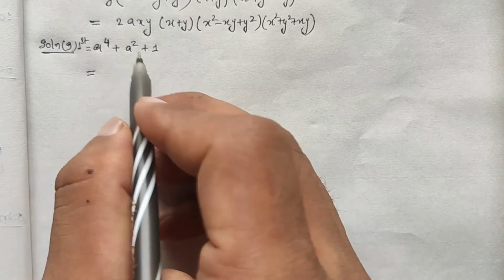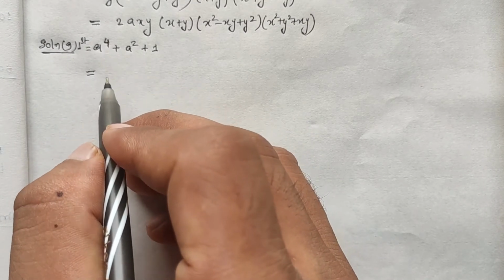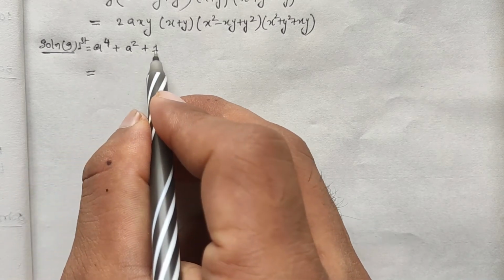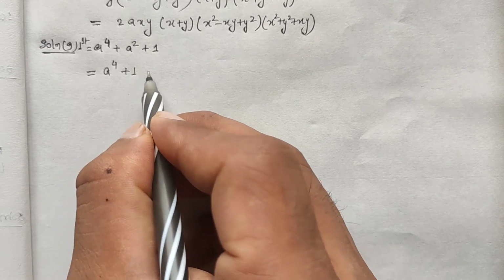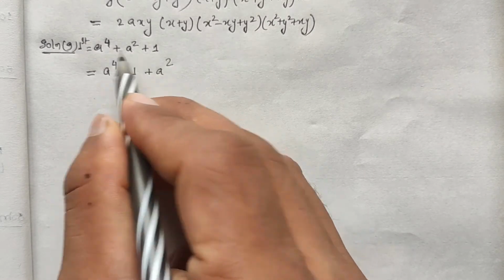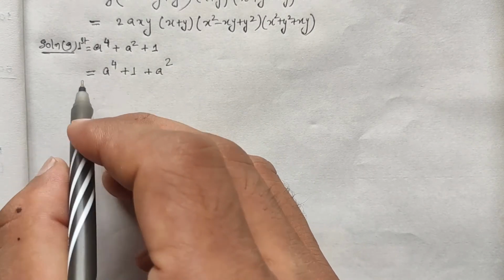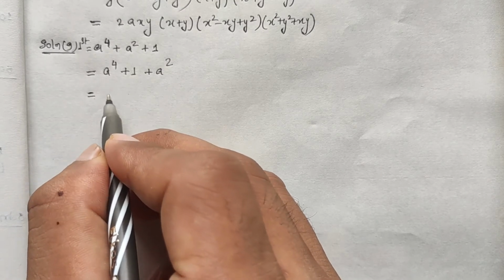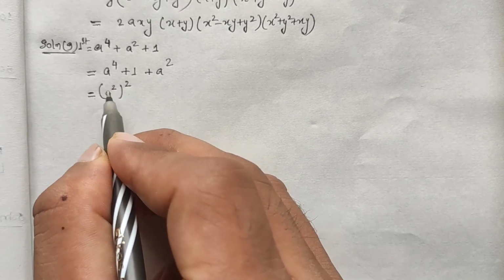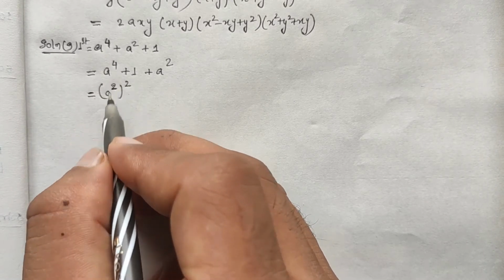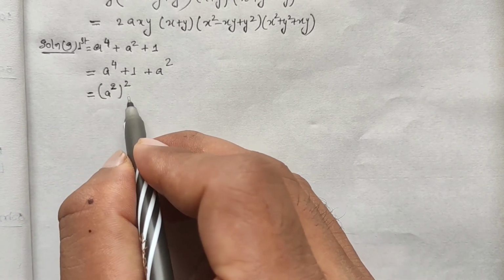In this case, what we can do is write 1 with a to the power 4. Yes, we can interchange the terms. Then a4 can be written as a square whole square, because powers are multiplied and it becomes a4. We can write it like this.